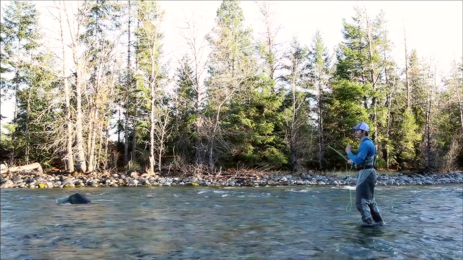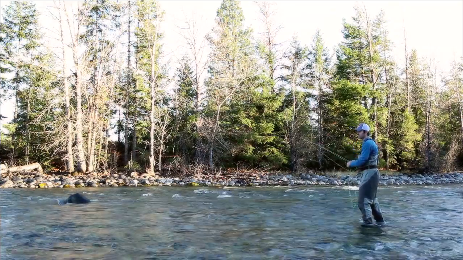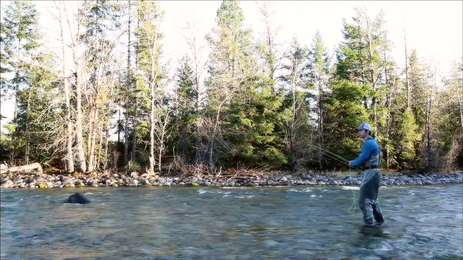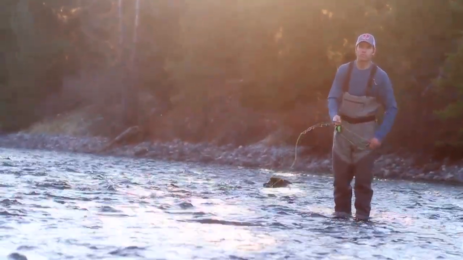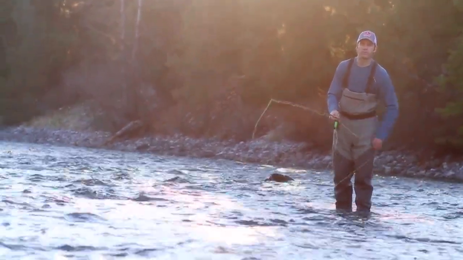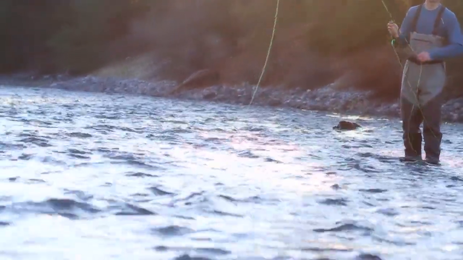I want to make sure that my fly line fully extends so that I don't get a sloppy cast and spook the fish. And in order to do that, all I'm going to do is make sure I stop high so the line extends out normally. And then once the fly hits the water, I just allow it to drift naturally through the fish's viewing window, just like so.